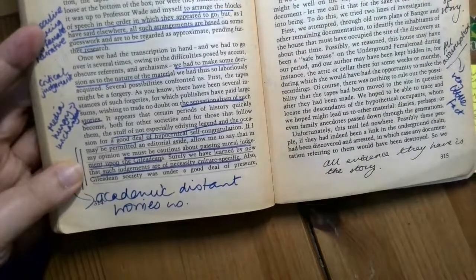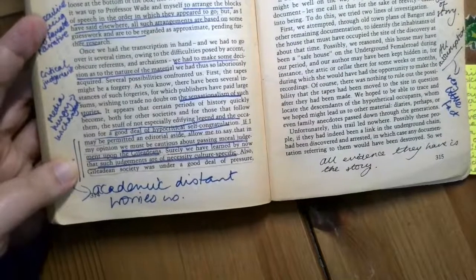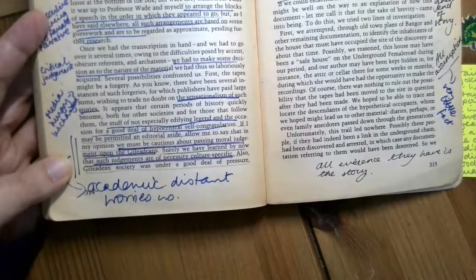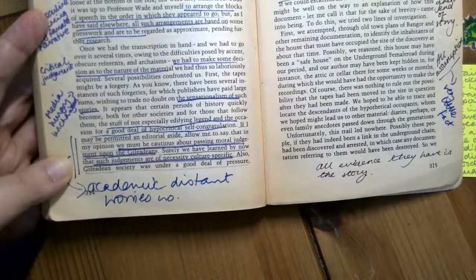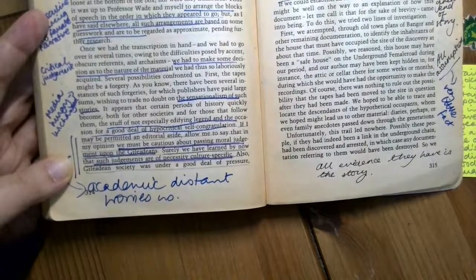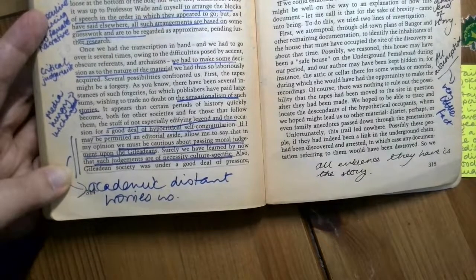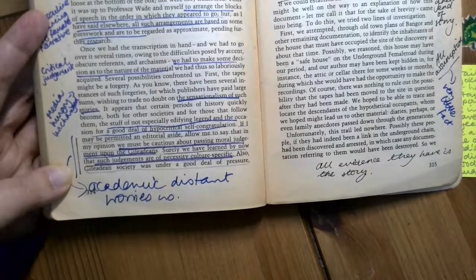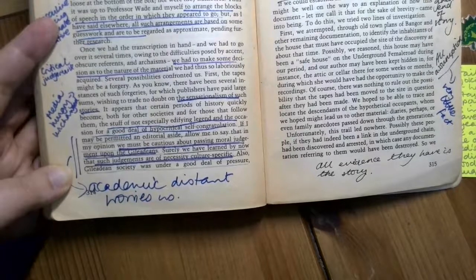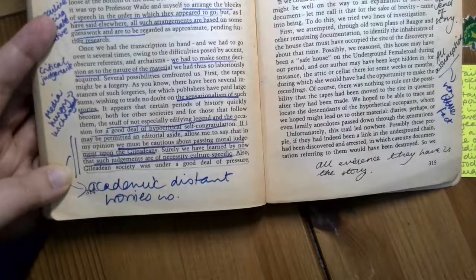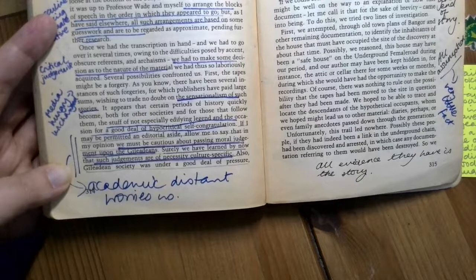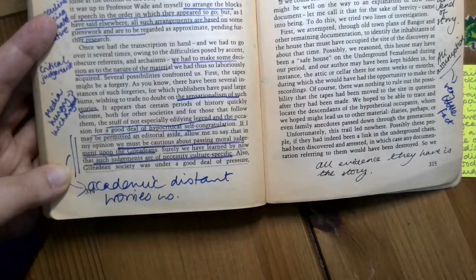And again, another revelation about things that have remained unchanged in the post-Gilead is this kind of media-hungry sense for sensational stories. It appears that certain periods of history quickly become, both for other societies and for those that follow them, the stuff of not especially edifying legend, and the occasion for a good deal of hypocritic self-congratulation.